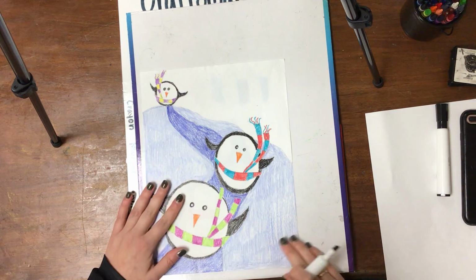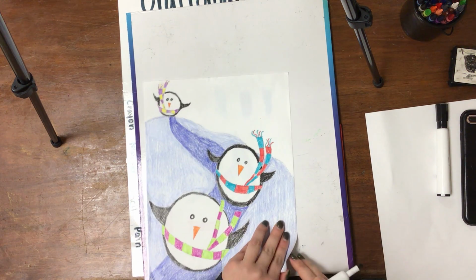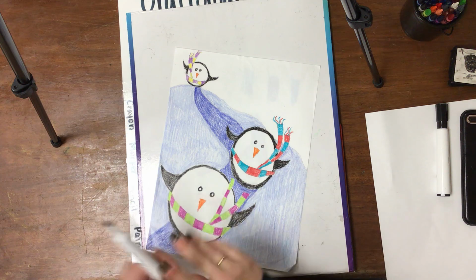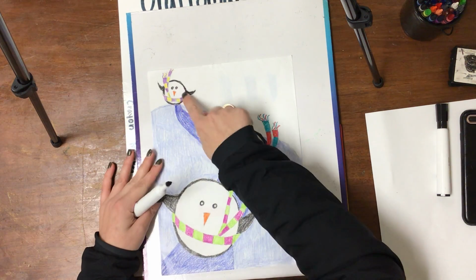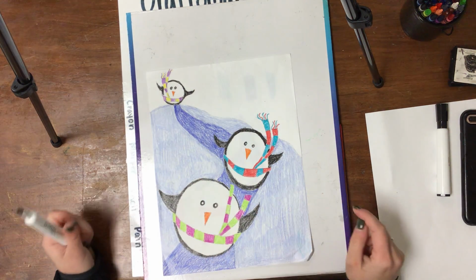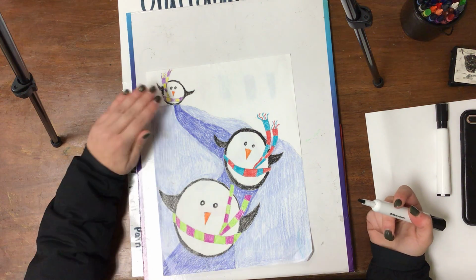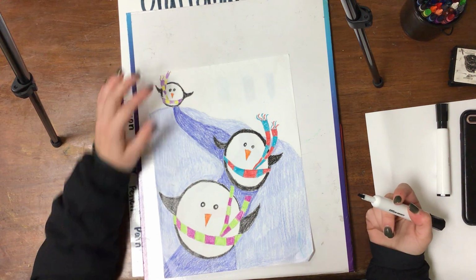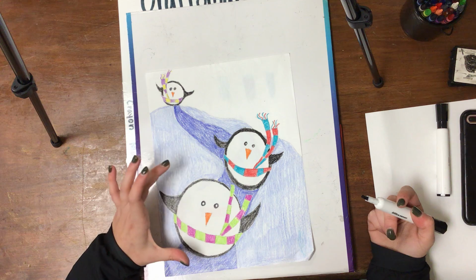Today I'm going to teach you a little bit about what we've been talking about recently, which is about space. We've been talking about things when they are farther back in space. So this penguin is farther back than this one. When things are far away from us, they look really small, and when things are close to us, they look larger.